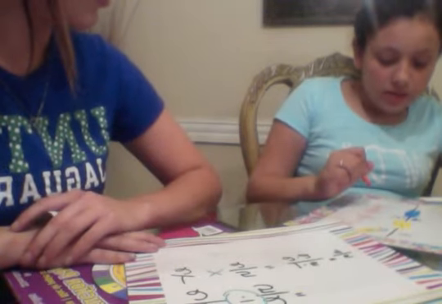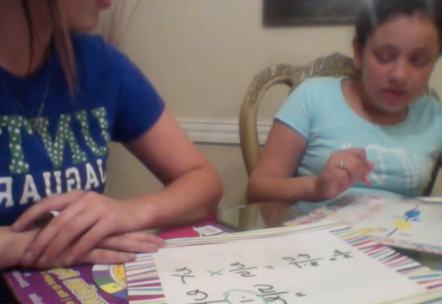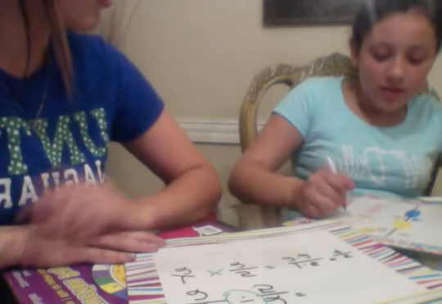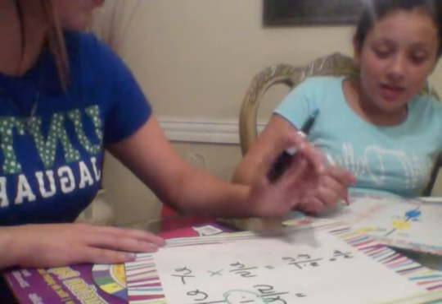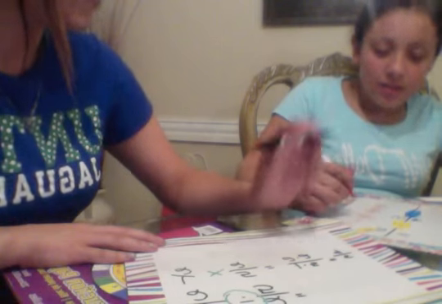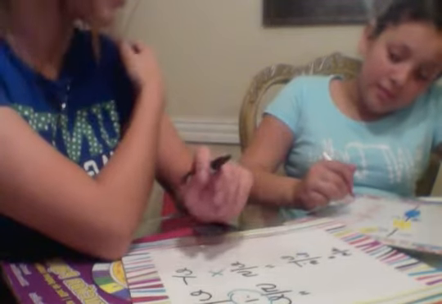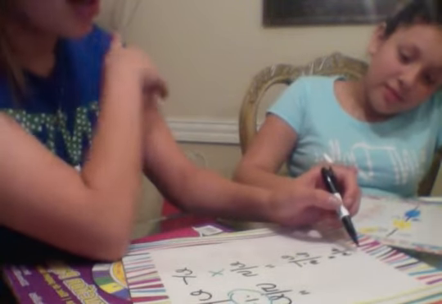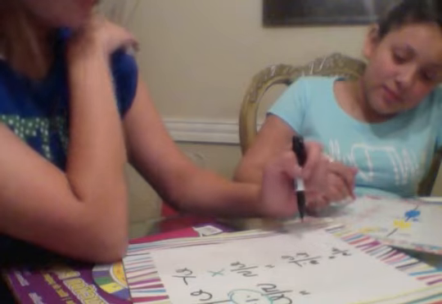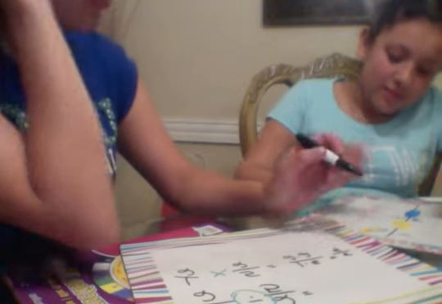Can we reduce that? Yes, we can. Can you divide 5 by 4? You can, but you're going to get a big decimal. But this is called an improper fraction. That means the number on top is greater than the number at the bottom. So we can just go ahead and leave that as our answer. Okay, so that's how we do that.